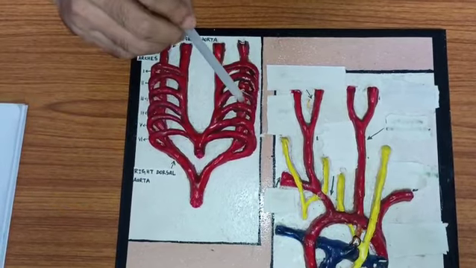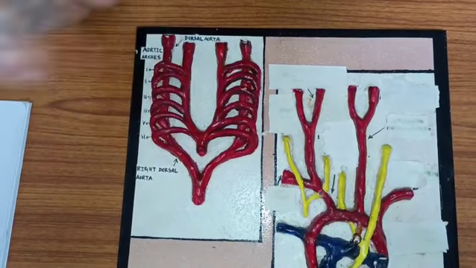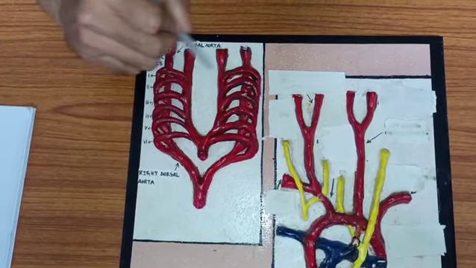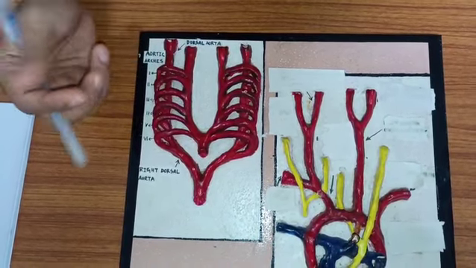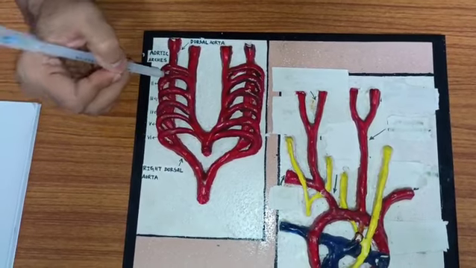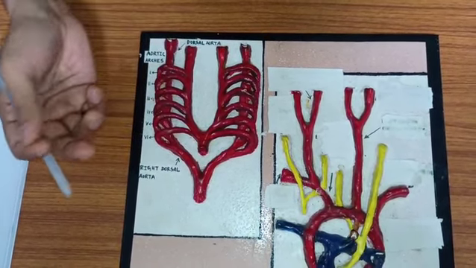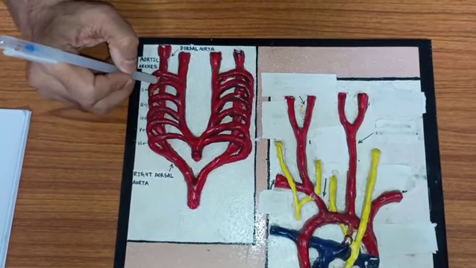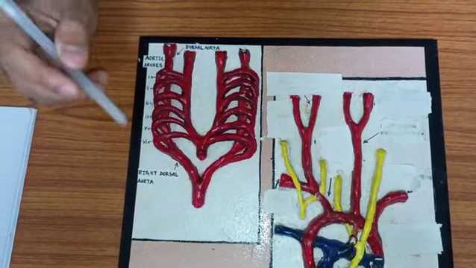Now we all know that the fifth one will obliterate. So let's forget about the fifth one. If you're talking about the first, the remnant persists as a very small artery, the maxillary. Second, this also degenerates, and a very small part of it persists as the stapedial artery.